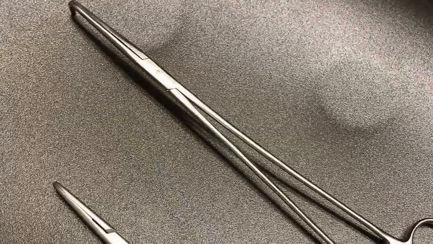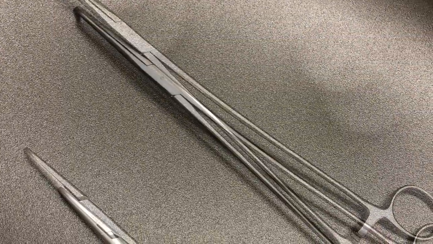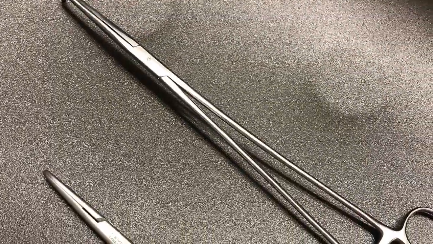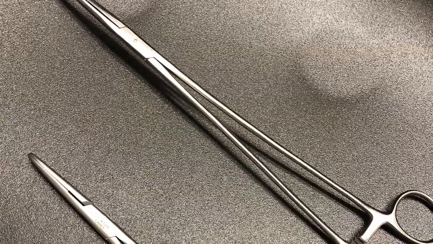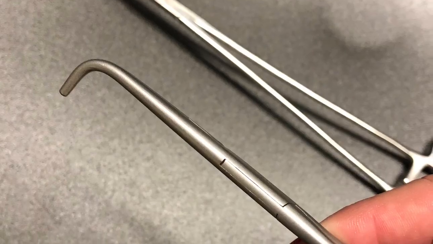The mixture or right angle clamps. These come in multiple lengths and they're used for clamping, dissecting, grasping tissue, or passing a suture. Clamps, such as this instrument, means that they have ratchets or can clamp down.